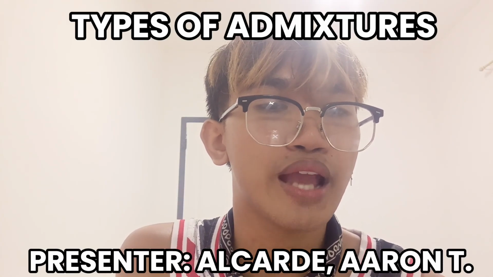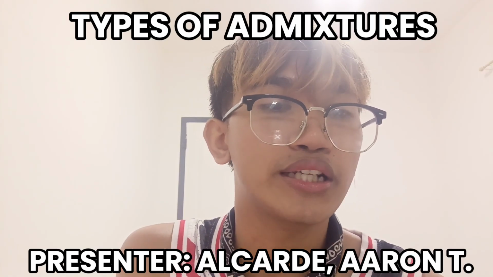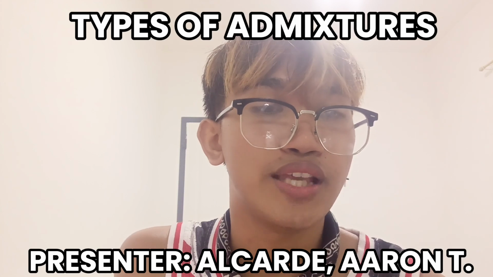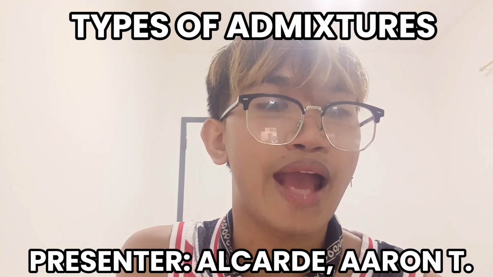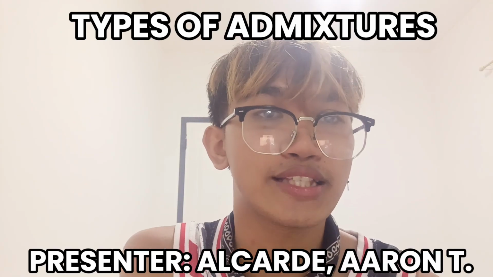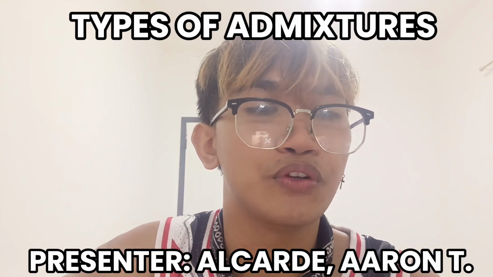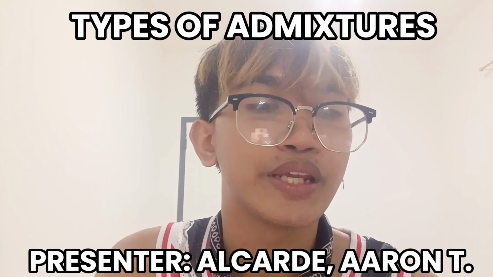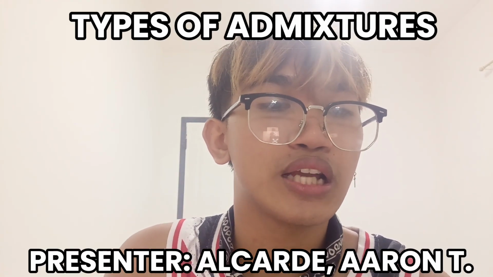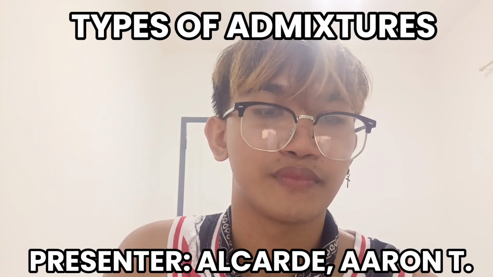These damp proofing admixtures are mainly making the concrete impermeable, and it also prevents the surface dampness. It also acts as an early age accelerator. Some examples of these damp proofing admixtures are aluminum sulfate, zinc sulfate, and silicate of soda.